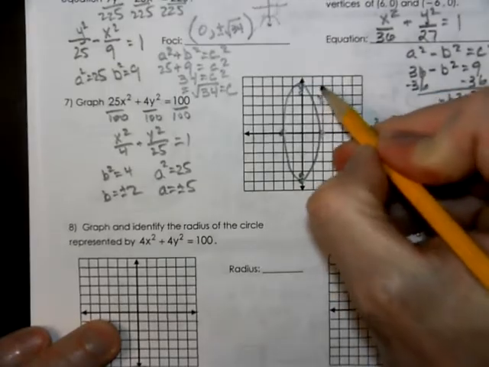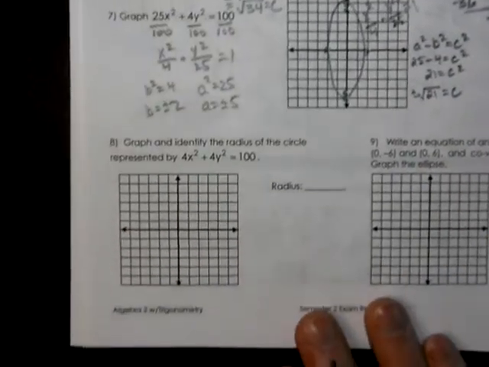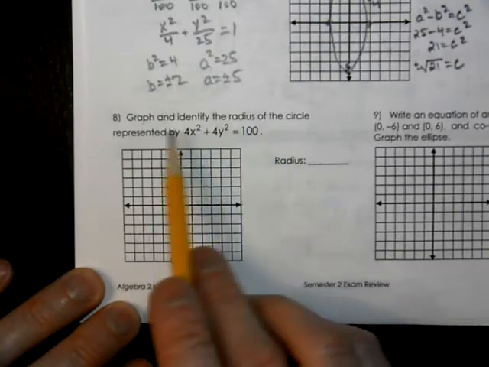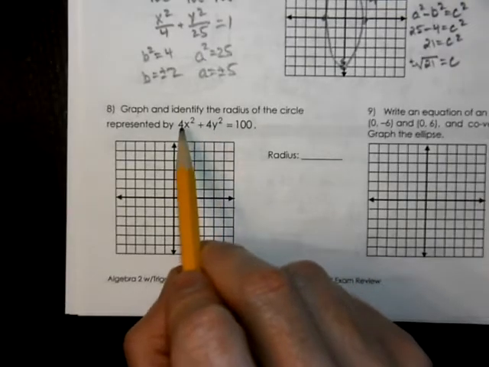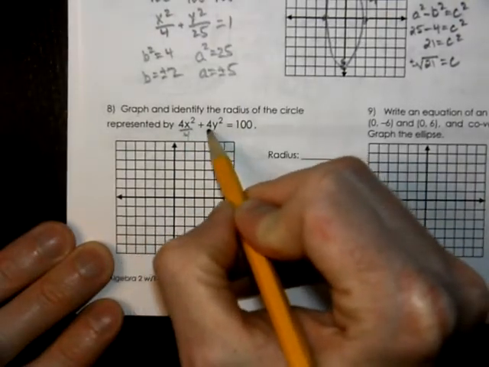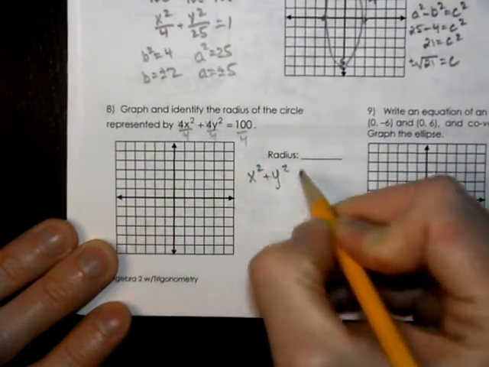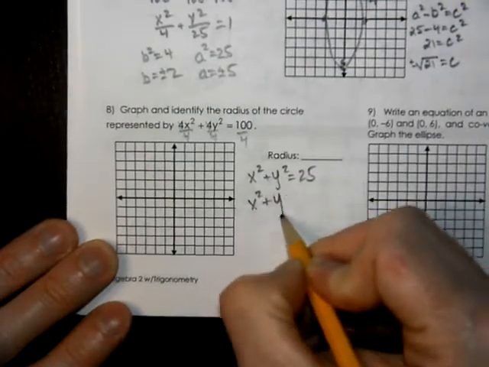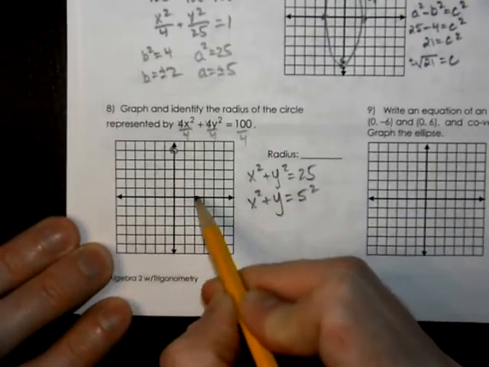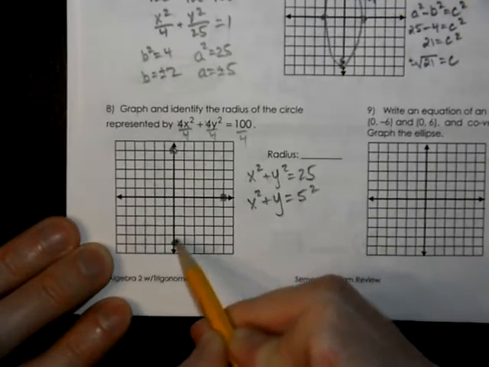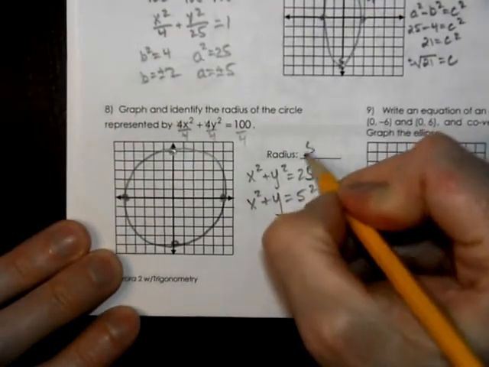Then we always like to write our equation. Graph and identify the radius of the circle. Notice this time we have the plus, so it's kind of like an ellipse, but both of the coefficients are 1s. Leading coefficients are 1s. So we're looking at x squared plus y squared equals 25. So x squared plus y squared equals 5 squared, because the equation is r squared. So 5 up, 5 to the side. So there's our circle, and our radius is 5.